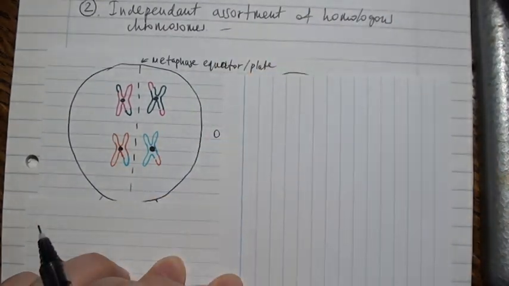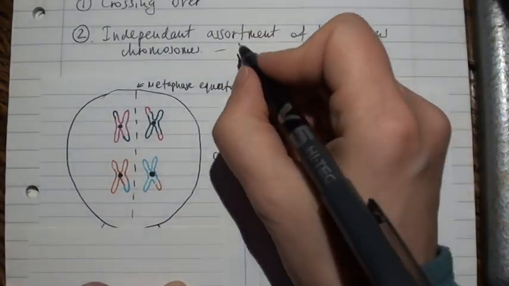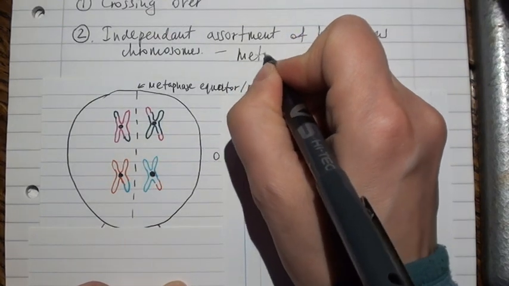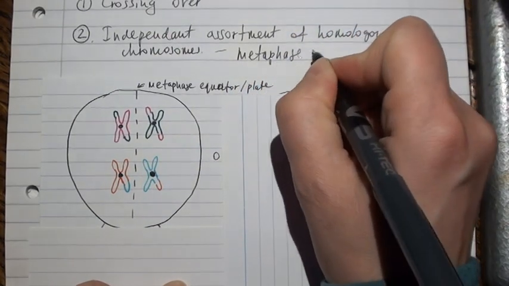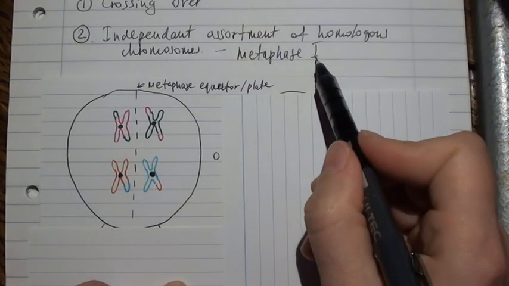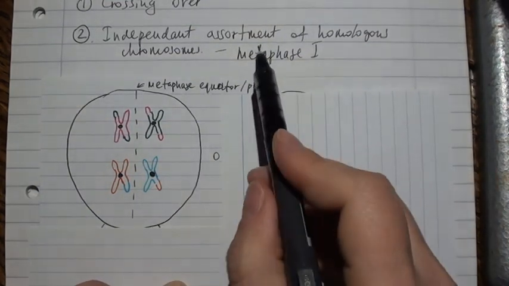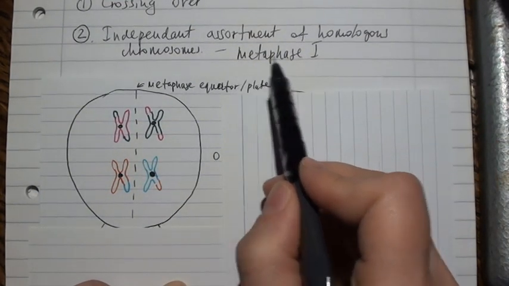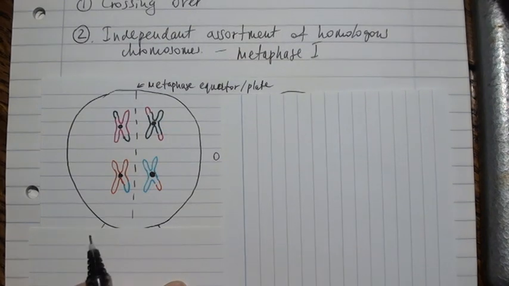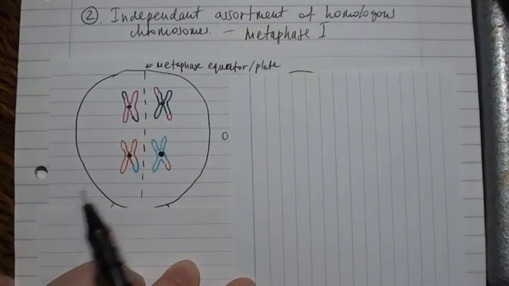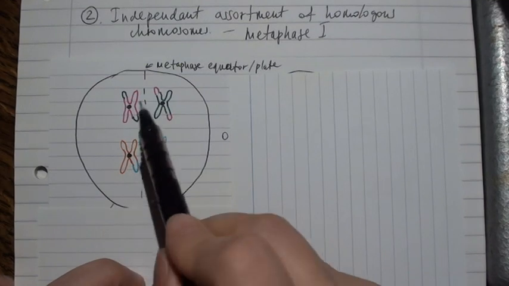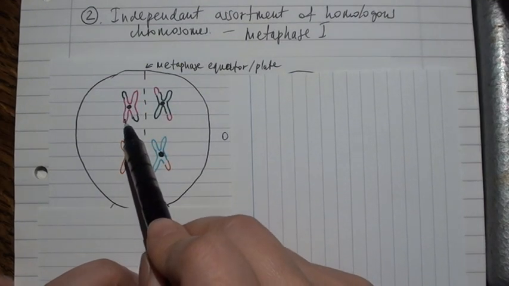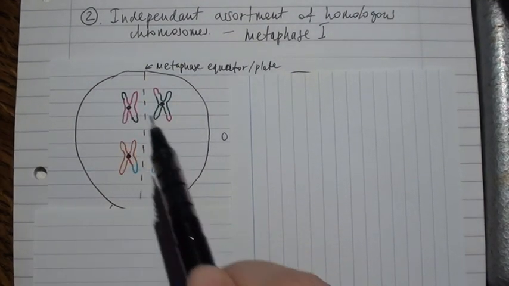And specifically, it's occurring in metaphase 1. Again, first division, meiosis 1, name of the stage is metaphase 1. Again, I'm using a Roman numeral here. What's going on in metaphase 1 is the pairs of chromosomes which exchanged fragments earlier on.